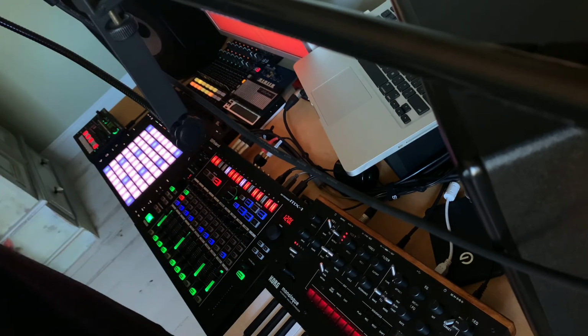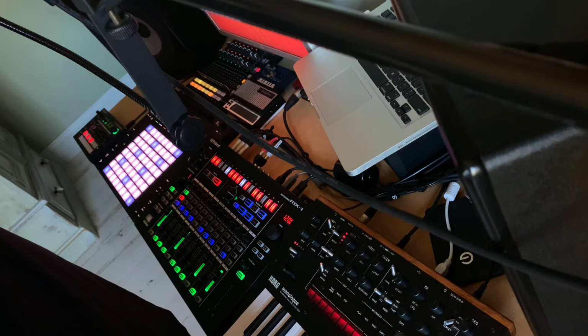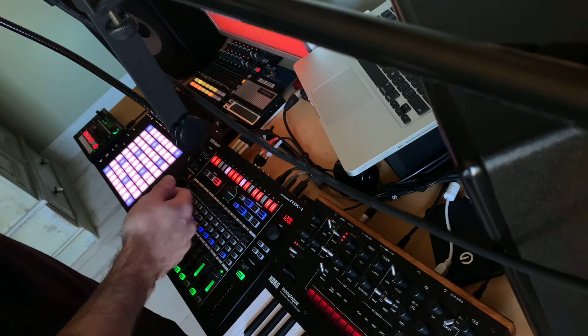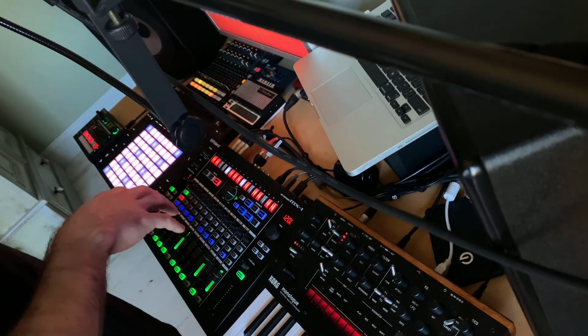So now that that note sounds a bit more how I want it to sound, I can now start playing around with the sound. So I'm going to start by flicking through the presets, seeing if there's anything that I like on there. I can then adjust the sound afterwards.